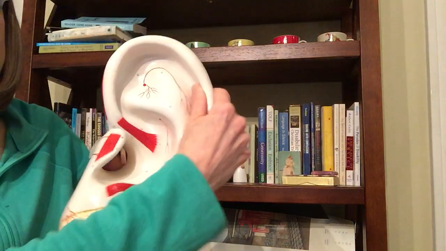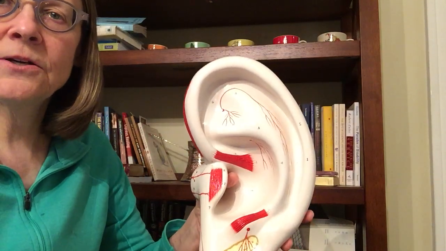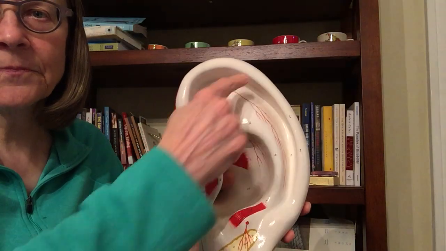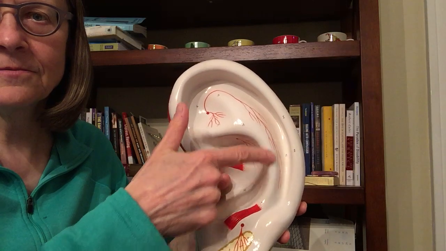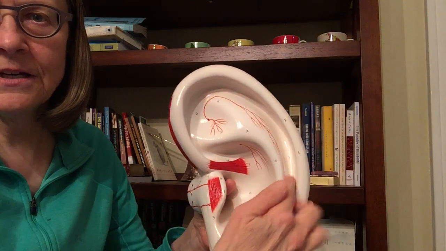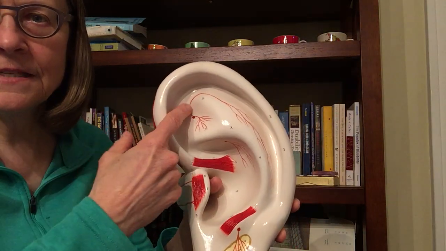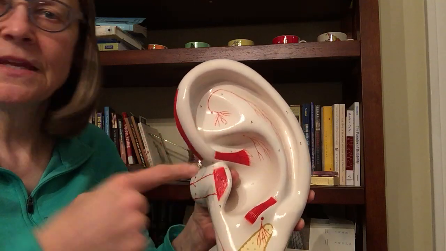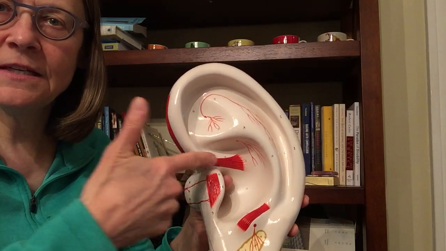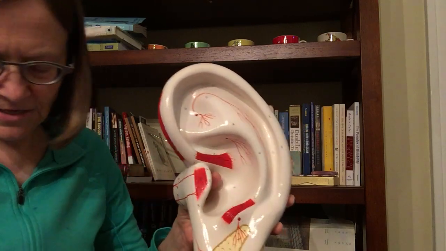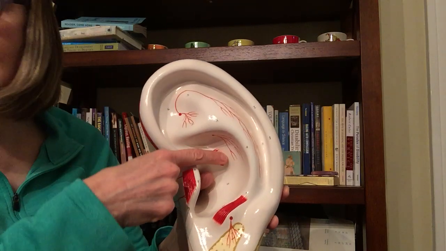So let me show you on this bigger ear. All right, so here we have the helix on the outside. This is the antihelix, the middle next bump. This is the scaphoid fossa, so you can feel that indentation there. And here you can see a little more, it's the triangular fossa. All right. Then this is the crus of the helix. So the helix goes around, and then here where it turns in, this part right here is called the crus of the helix.